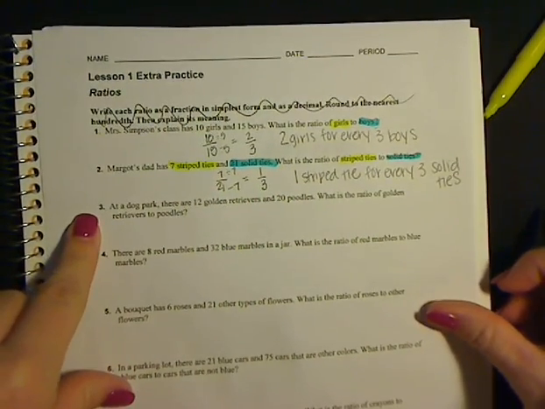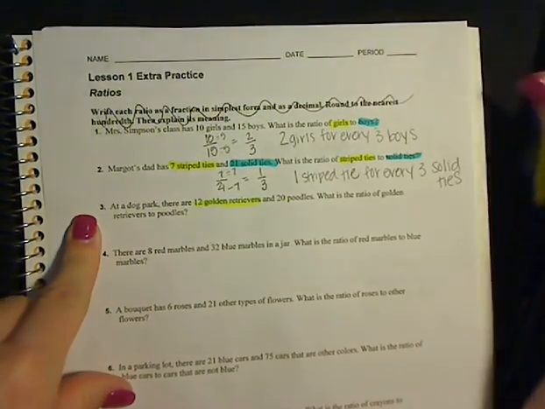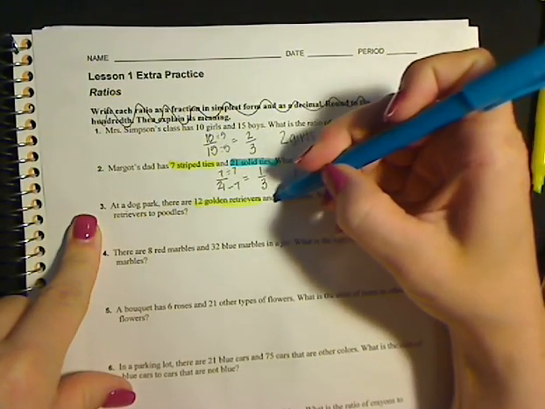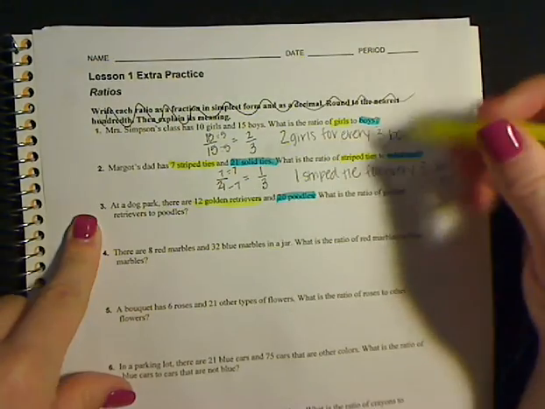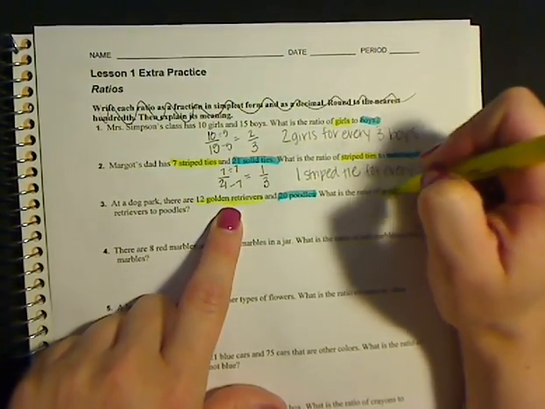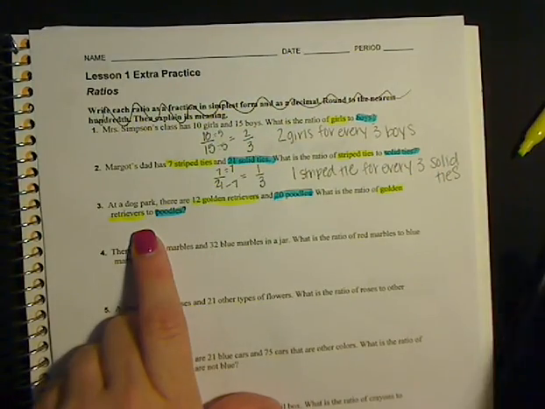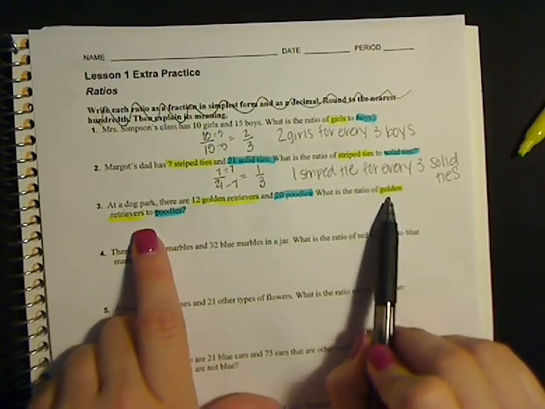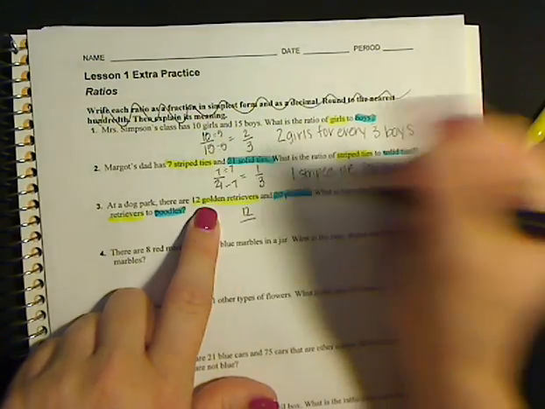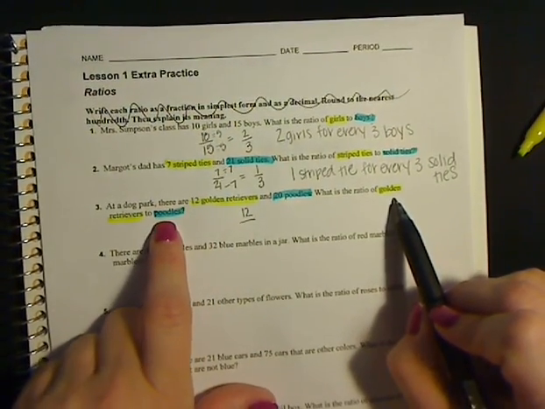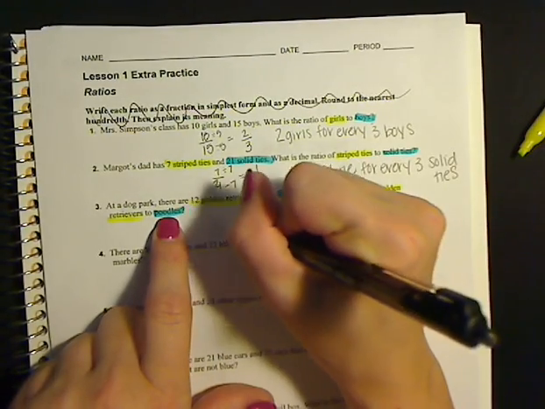Number 3. At a dog park, there are 12 golden retrievers and 20 poodles. Okay? What's the ratio of golden retrievers, and I highlight golden retrievers in yellow, golden retrievers to poodles. Okay? So what is it asking about first? Golden retrievers. There's 12 of those. Okay? What's it asking about second? The ratio of golden retrievers to poodles. Poodles is second. There are 20 poodles.